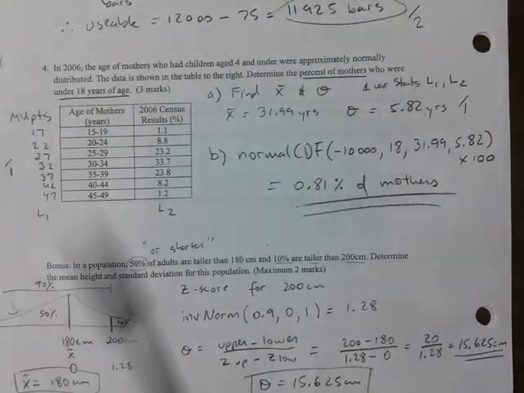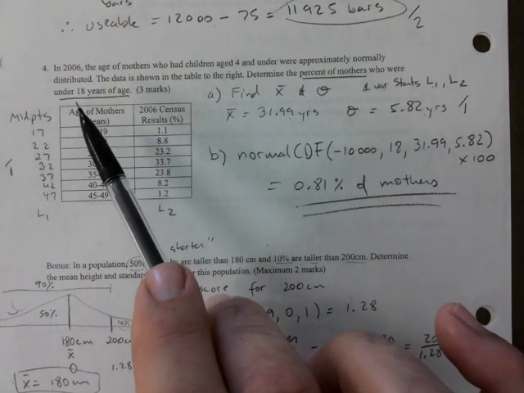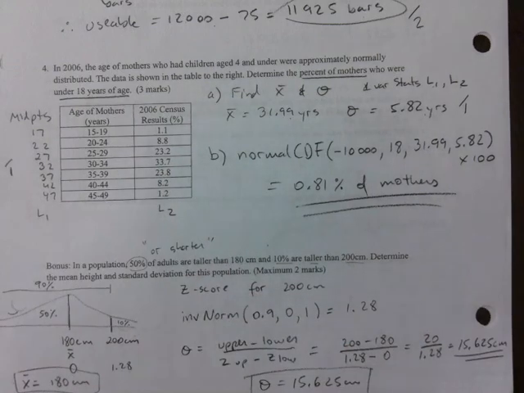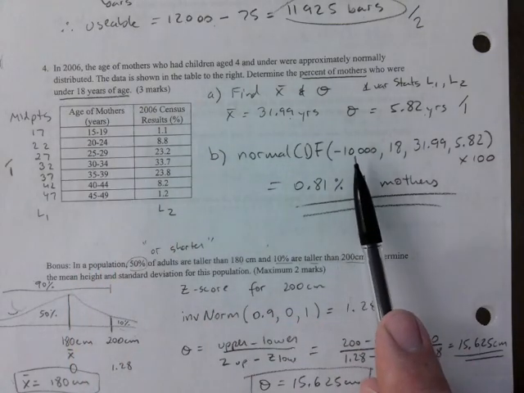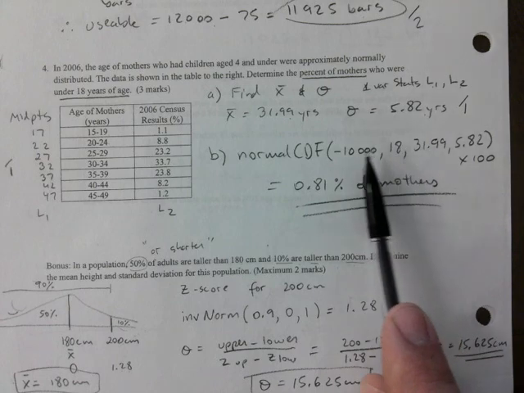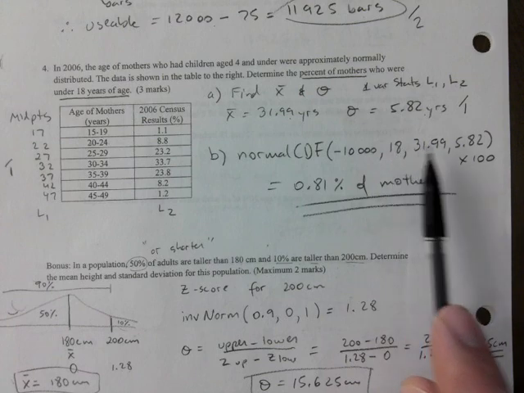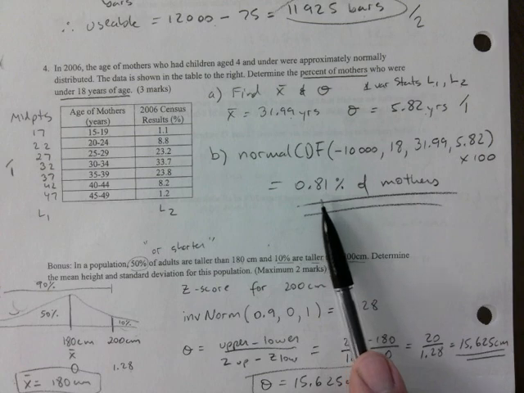And now, what is it actually asking us? Determine the percentage of mothers who were older than 18. Older than 18, sorry. Under, sorry. I need to get glasses. Under 18, sorry. So you're going negative 10,000 all the way to 18, because this is going to tell you everything up to 18, right? And then mean, standard deviation, multiply it by 100, you get 0.81% of mothers.